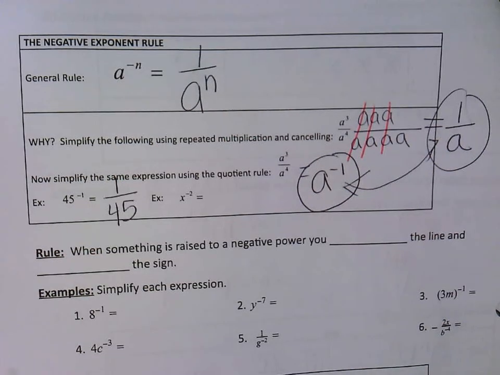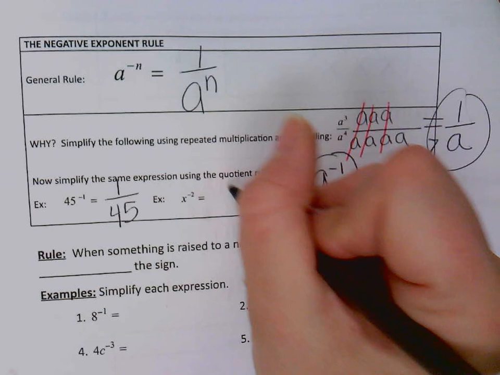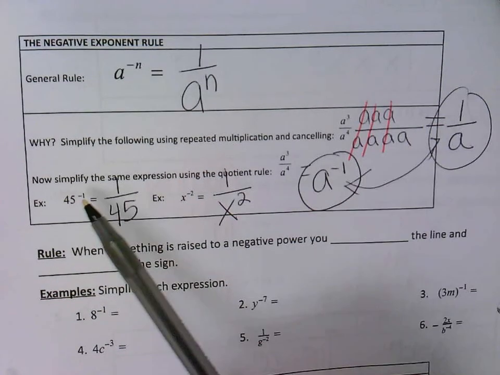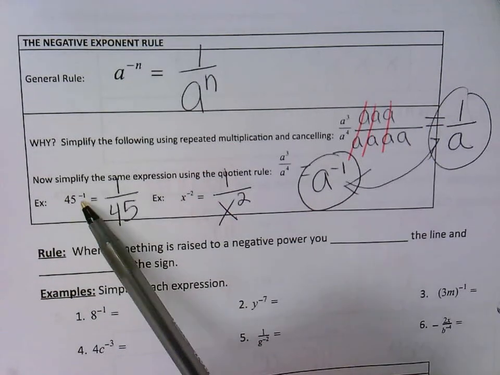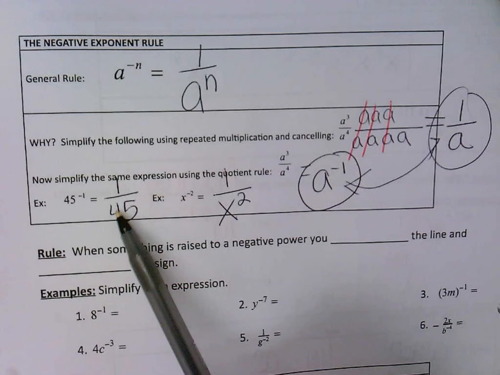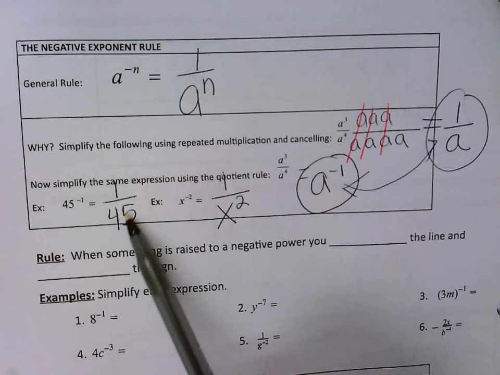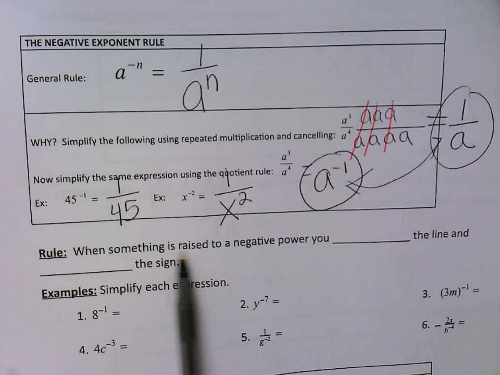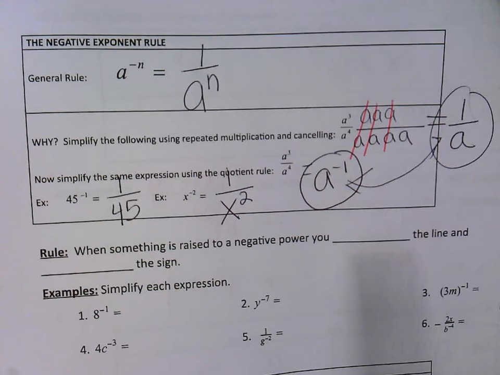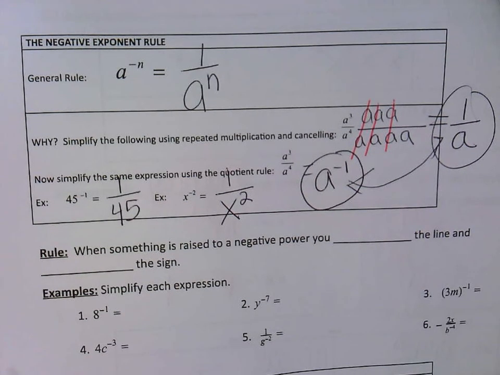So if you are unhappy where you are, you move to the denominator or the other place, and you make it a positive exponent, make it happy. So it says when something is raised to a negative power, you flip the line and change the sign, right?